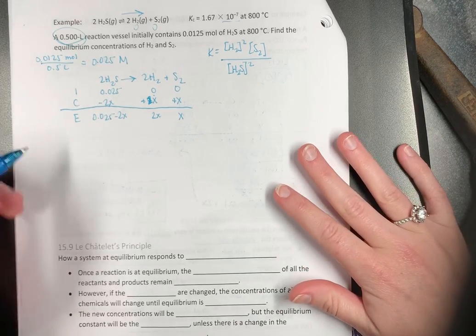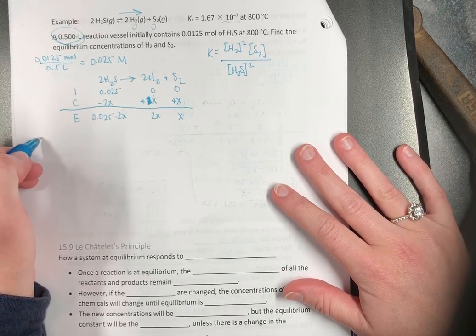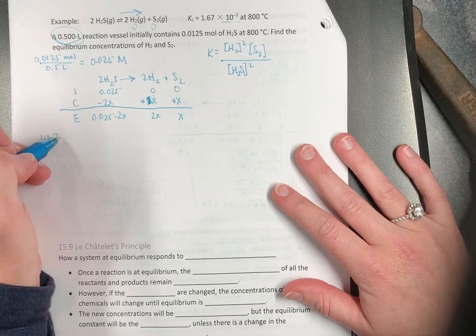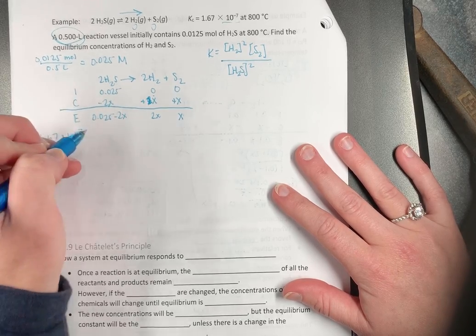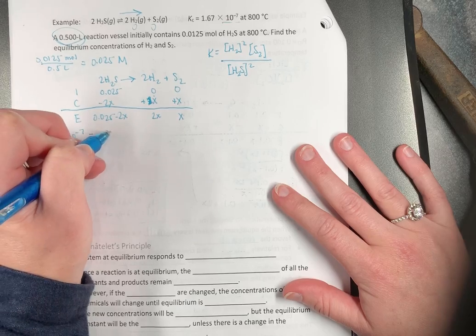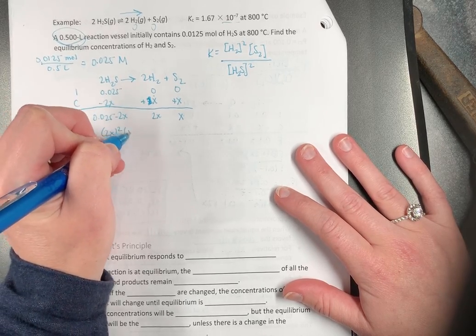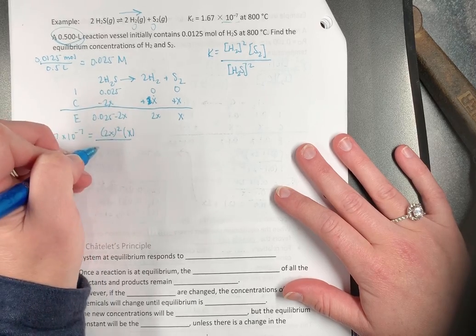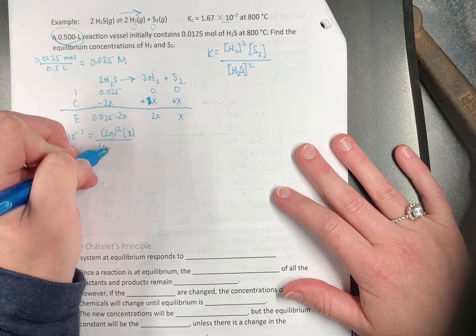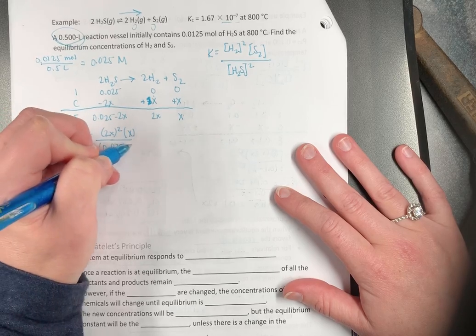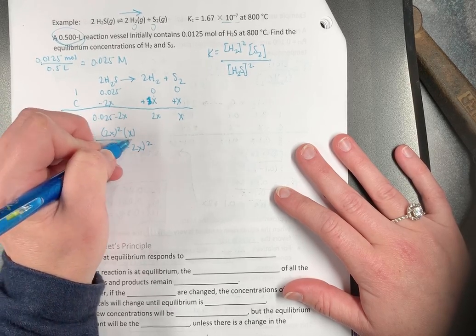So what we're going to do is initially go ahead and plug everything in. 1.67 times 10 to the negative 7th. So here we have 2x squared times x over 0.025 minus 2x, and that's supposed to be squared.